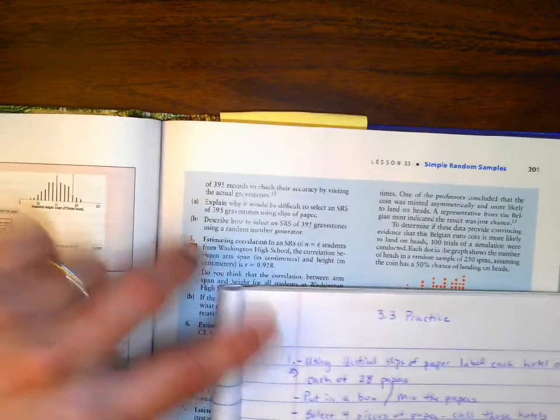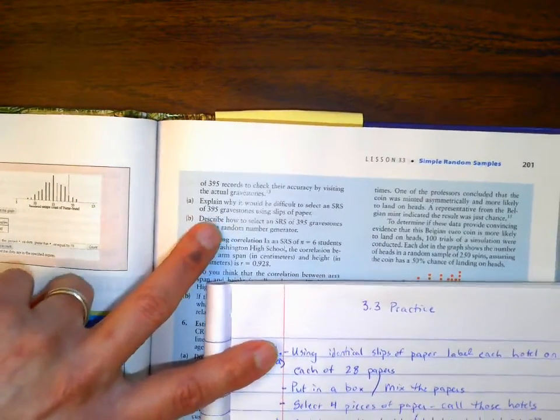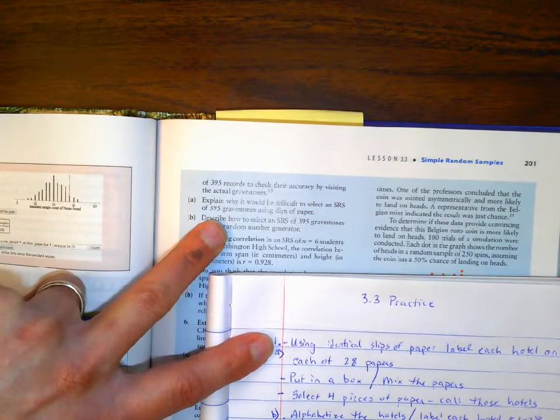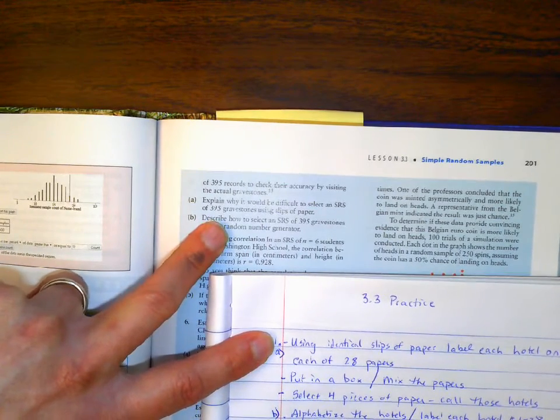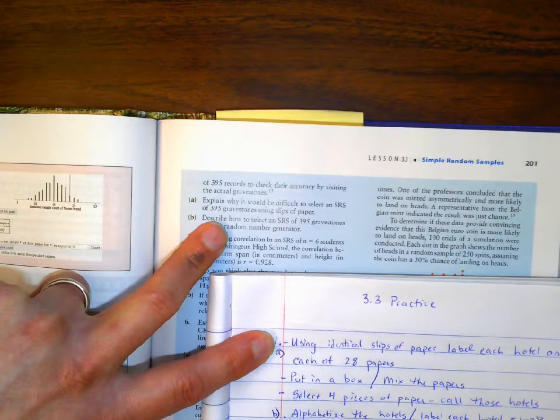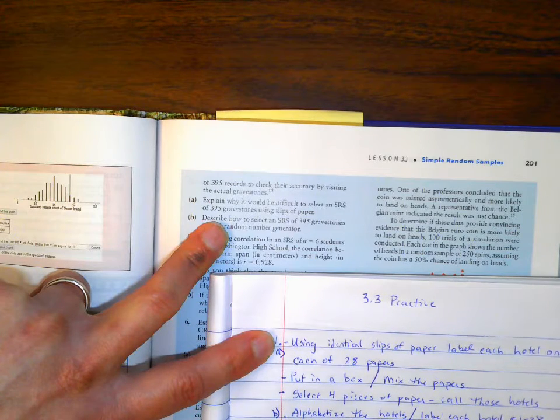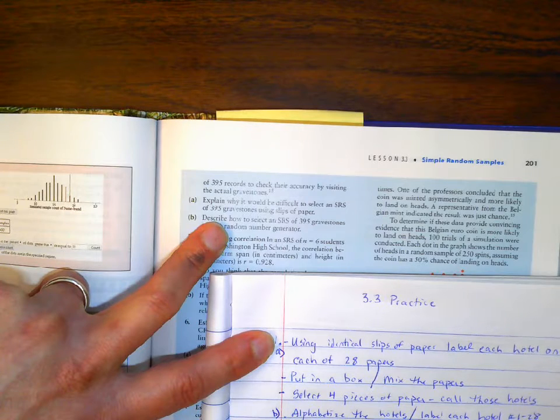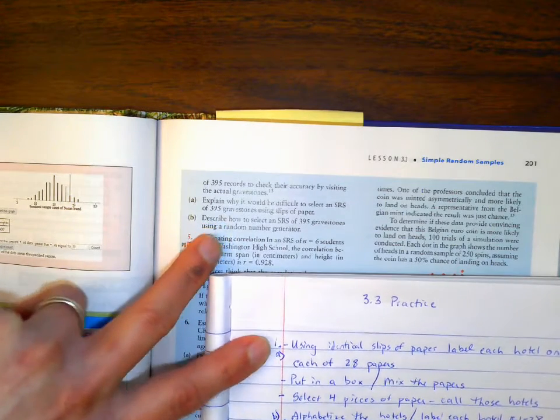Okay, why would it be difficult to select a simple random sample of that many gravestones using slips of paper? It would be hard to label and order the gravestones. Okay, it could be done, but think about how many gravestones there are.